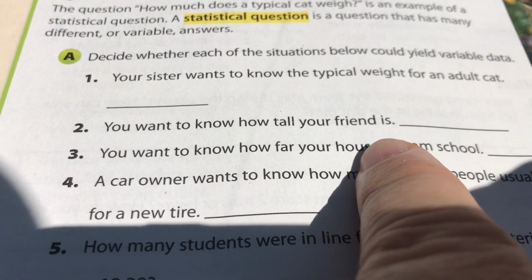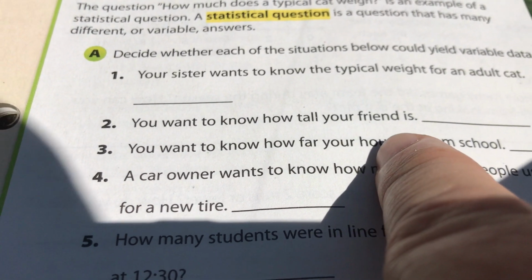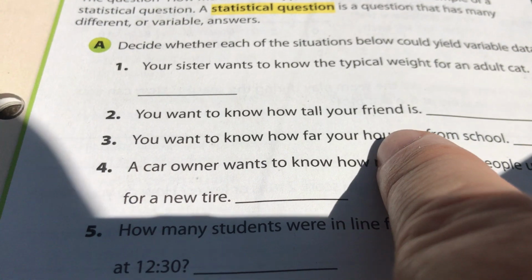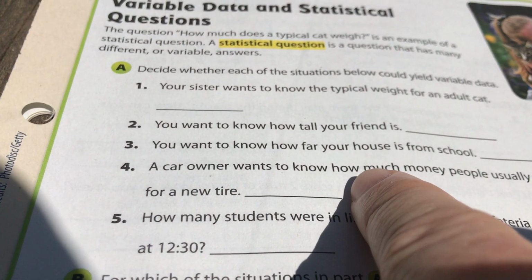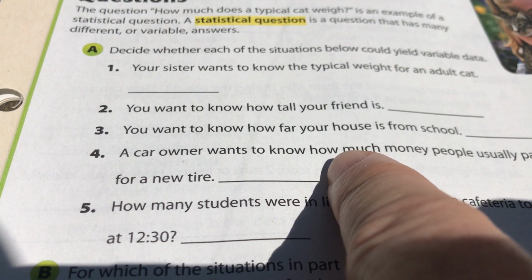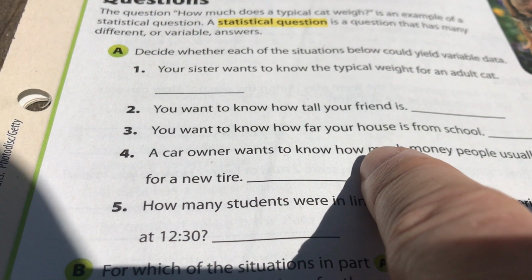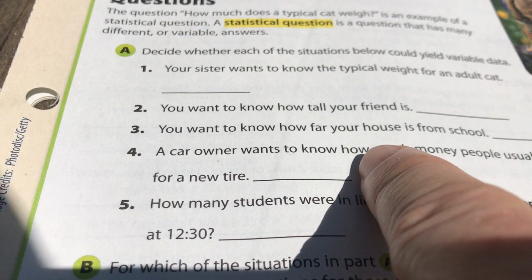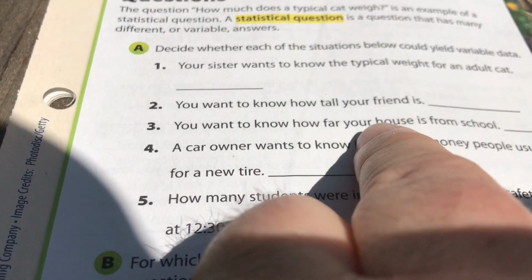All right, you want to know how tall your friend is? Well, that's just one height. They don't change heights as you measure them. So if you said that is not a statistical question, you got that right. Number three, you want to know how far your house is from school. Well, unless you live in a boat that sails around the world, you're going to have one answer for this. It's not going to be, if I go route A, I go this way. No, it's the same. So this is not a statistical question.